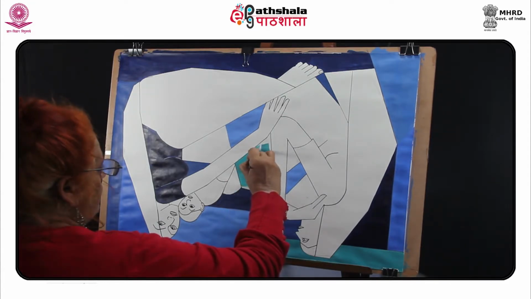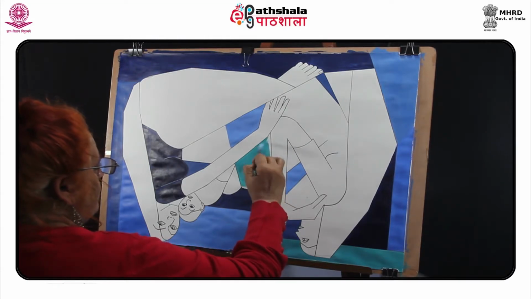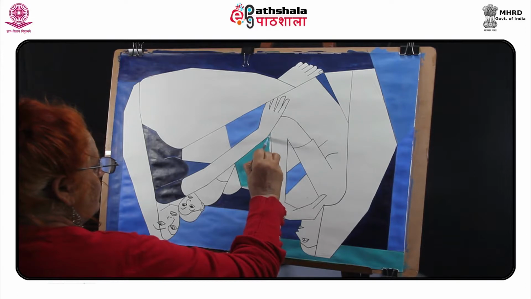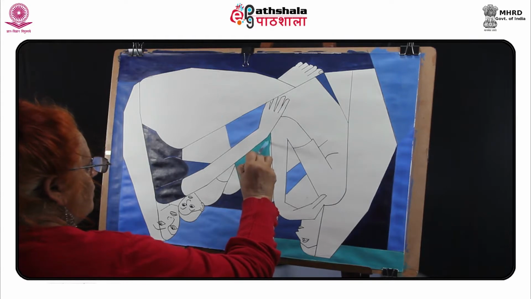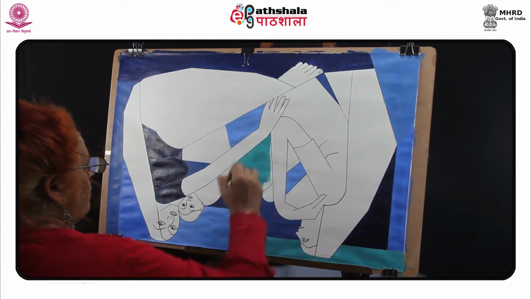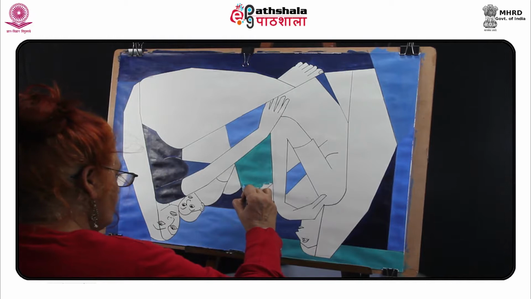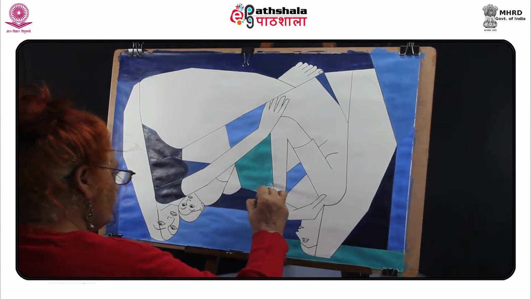For example, white symbolizes peace, purity, innocence and also death in some cultures. These cool colors also give the impression of coolness, peace, purity, innocence of the mother and child.